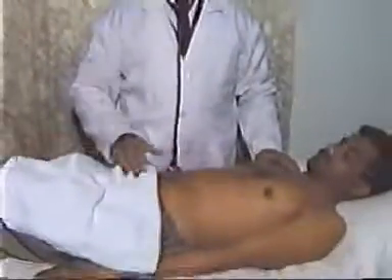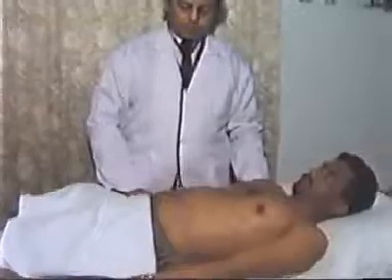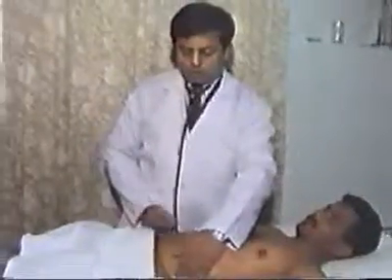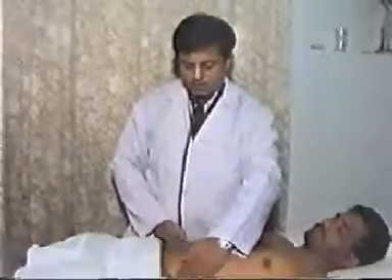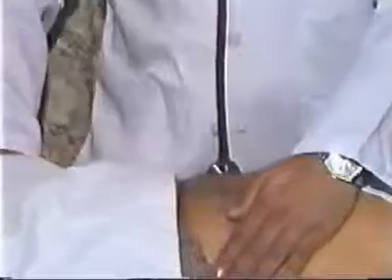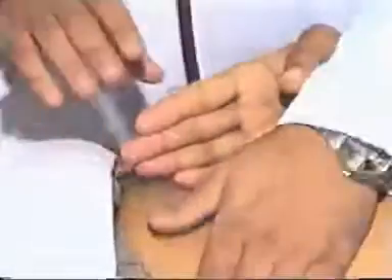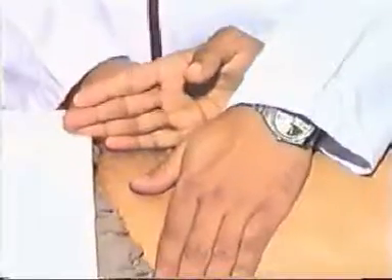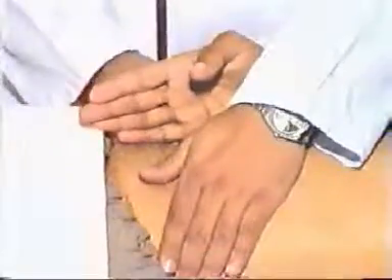In case you have got a very distended abdomen, you can simply look for a fluid thrill, in which you place one hand on one side and flick the abdomen on the other side. In case you feel that there is a pulsation, you ask the patient to place his hand in the midline and you do it again.